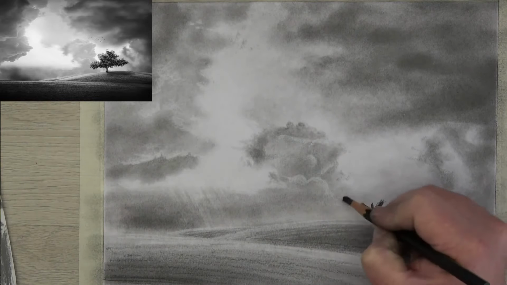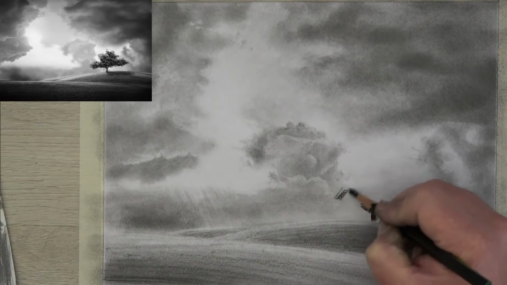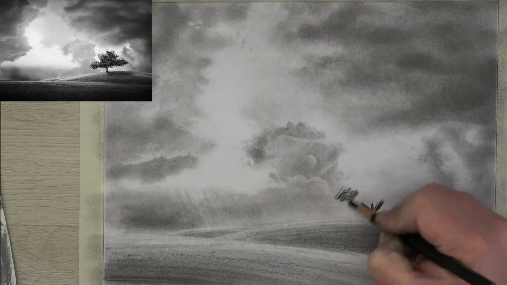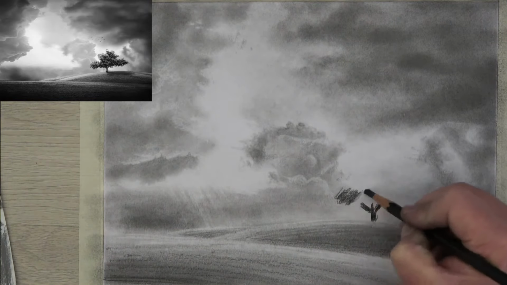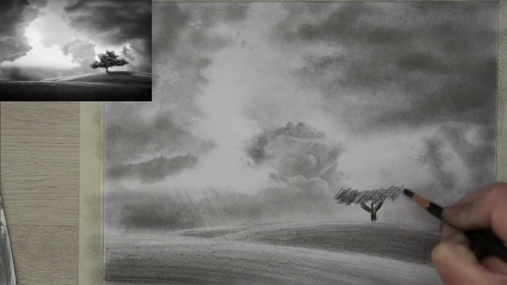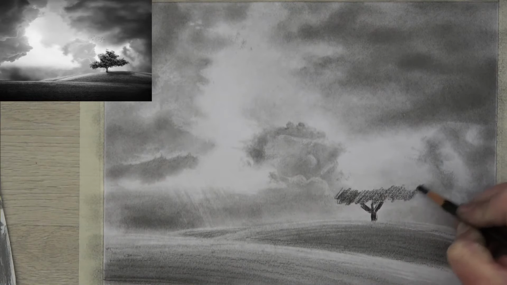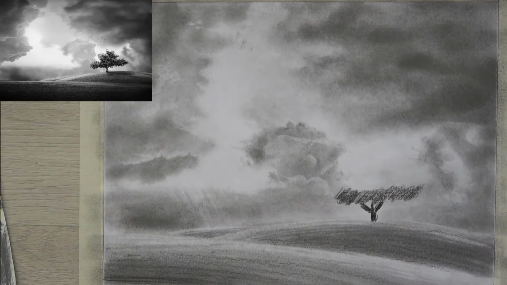And I'm just going to scribble in the shape of this tree, just using a 45-degree little angle. He seems reasonably straight here at the bottom. I'll give him just a little bit of variation just for interest's sake.